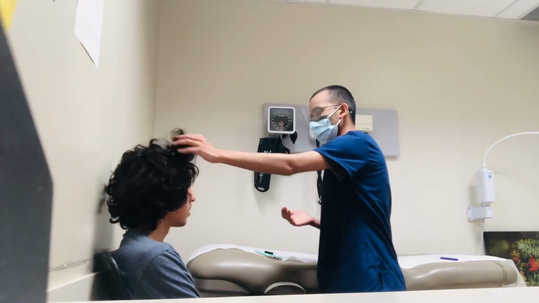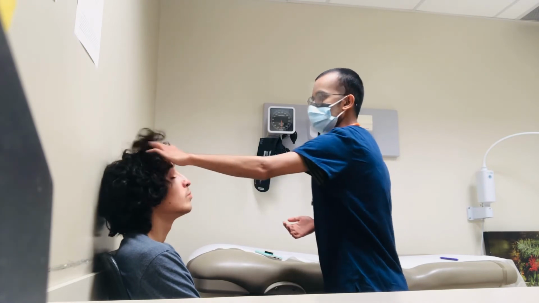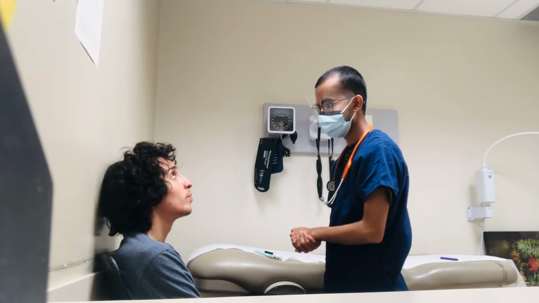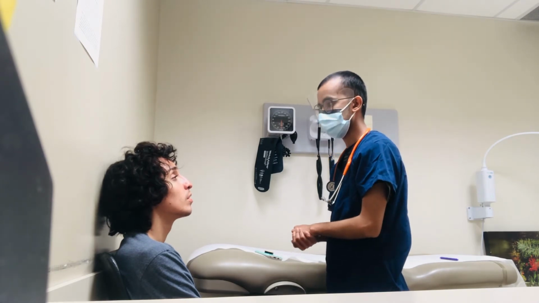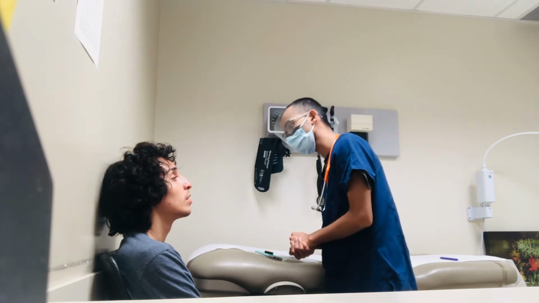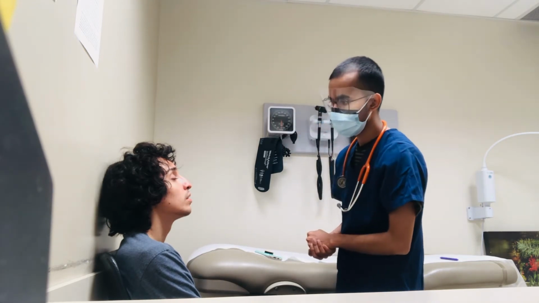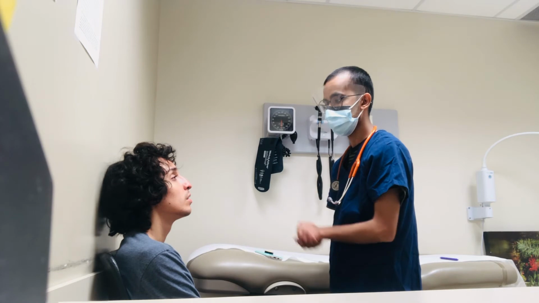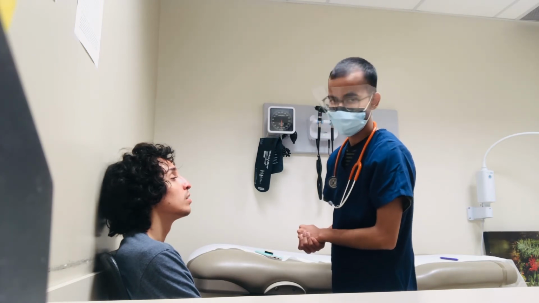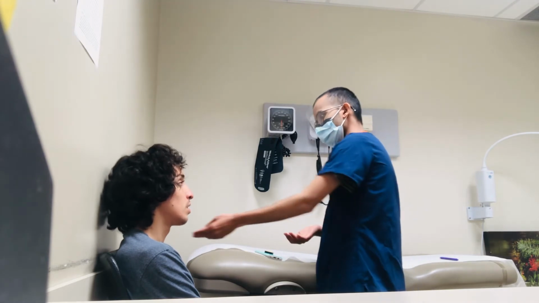Can I just have a look at your face, please? I'm just going to look at your brows and your eyelashes. Okay. Face structures are symmetrical. There doesn't seem to be any mass, lesion, or scar. However, on the right lateral aspect along the jawline, there is a red rash noted.